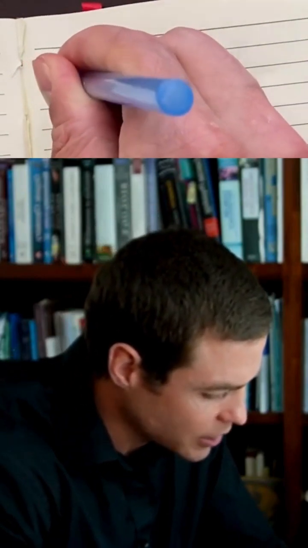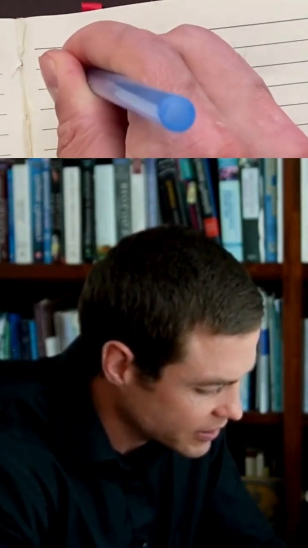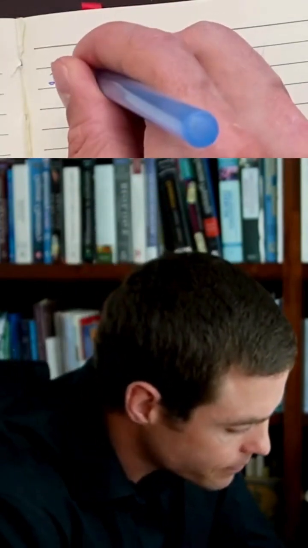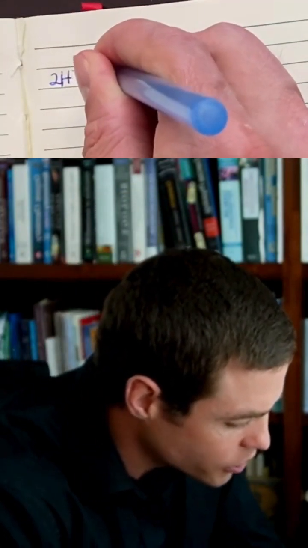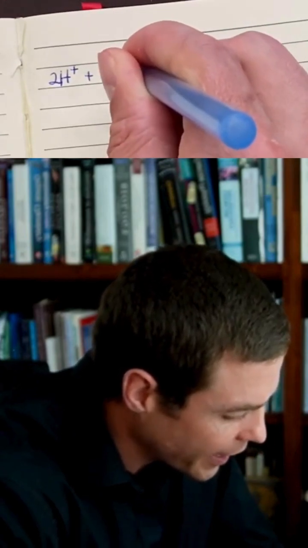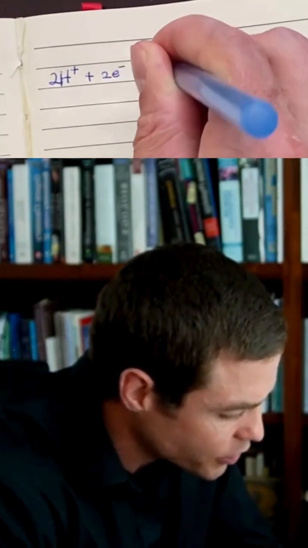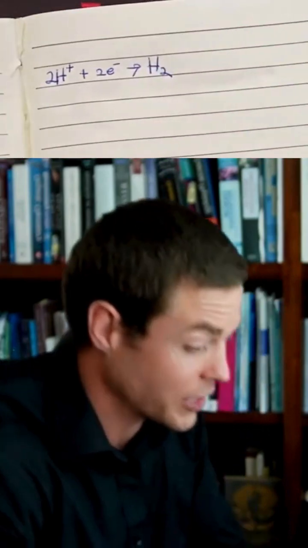So we have H+, we'll have two H+. This is the hydrogen ions. This is what makes pH, okay? pH is literally the negative log of the hydrogen ion concentration or activity. And then plus our two electrons, okay? And then these will combine together and you will make our hydrogen molecule, H2 gas.